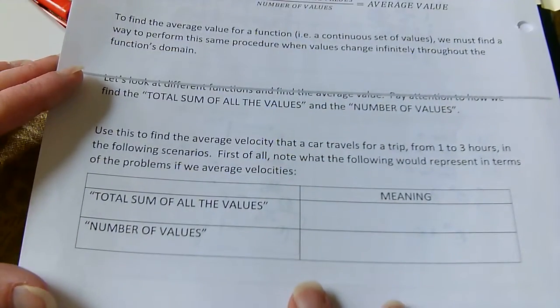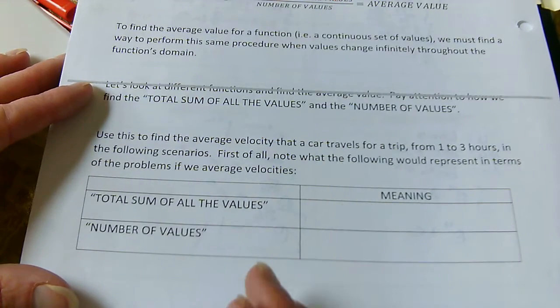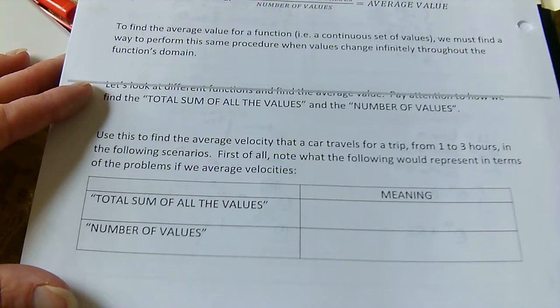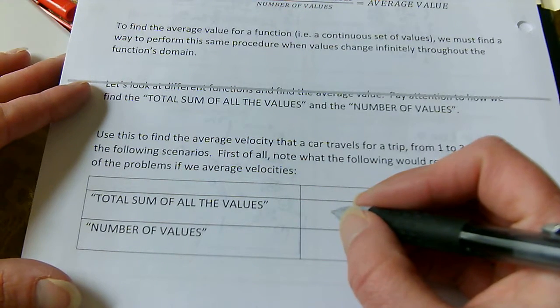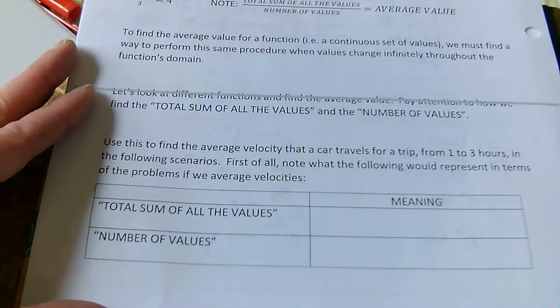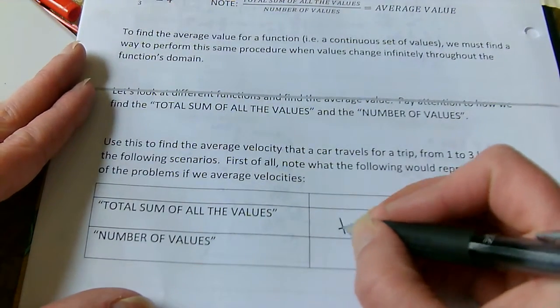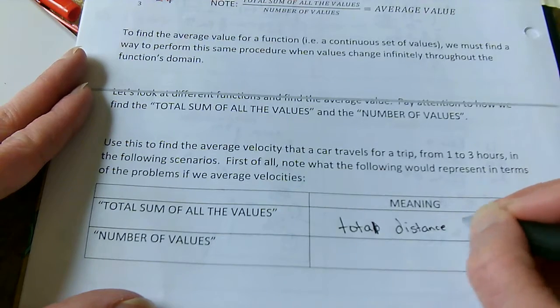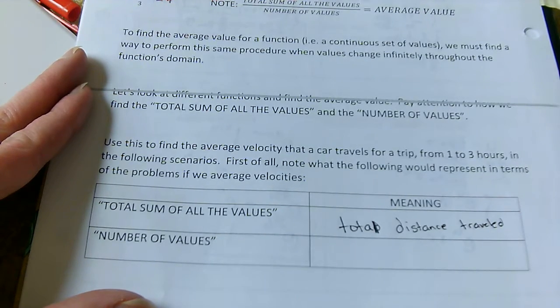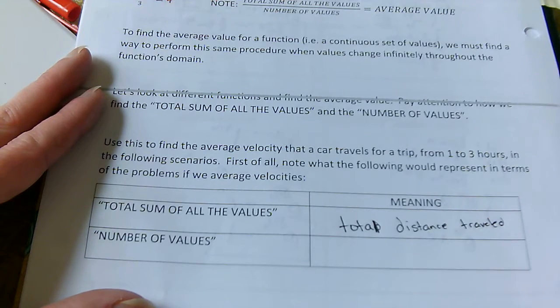So use this to find the average value that a velocity travels for a trip from 1 to 3 hours in the following scenarios. First of all, note what the following would represent in terms of the problem if we're averaging velocities. So the total of all the values would be the total distance traveled. Number of values for finding the average velocity would be the total time.